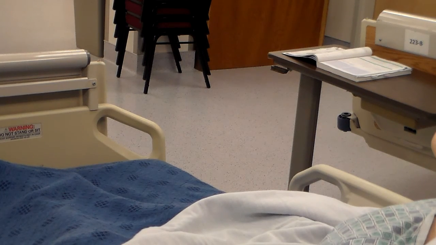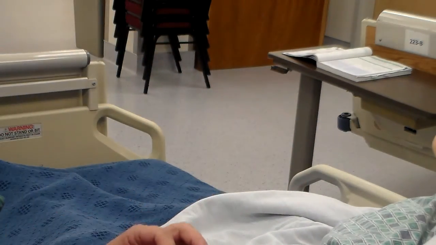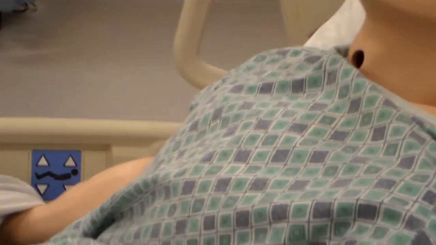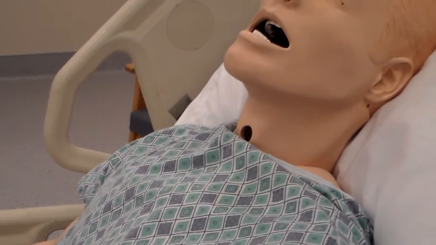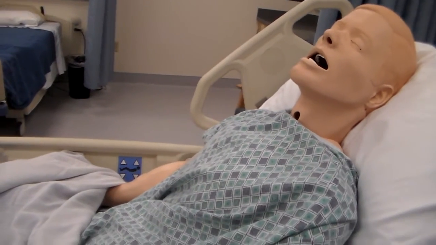And then we want to put the patient back together. So we want to make sure that we put the gown back on the patient. I'm going to move the camera here, peeps. We're going to put the patient's gown back in place. Then we're going to lower the head of the bed if the patient would like it.